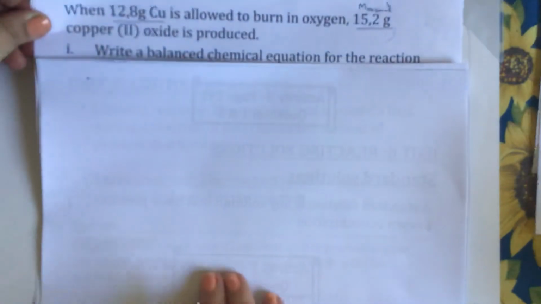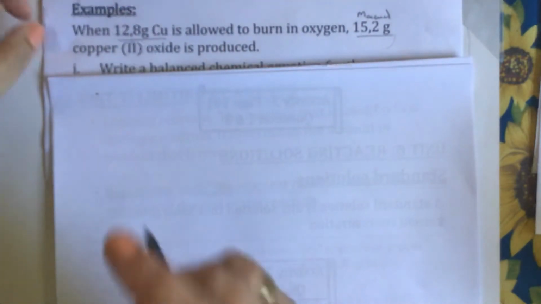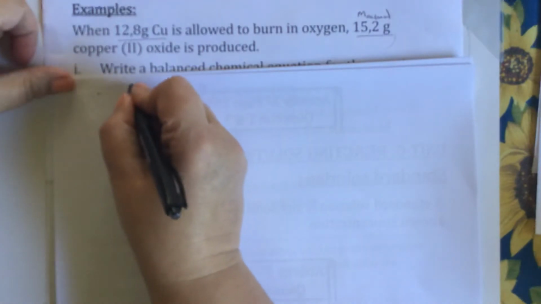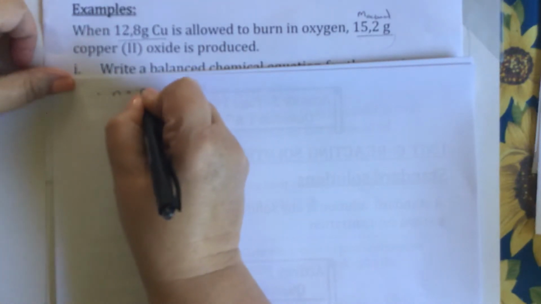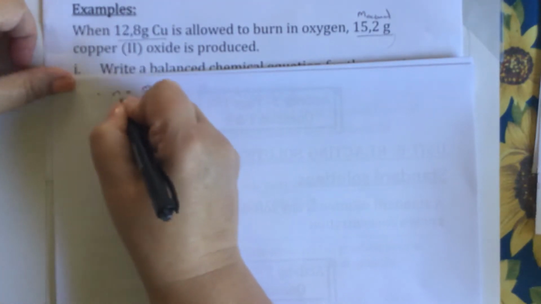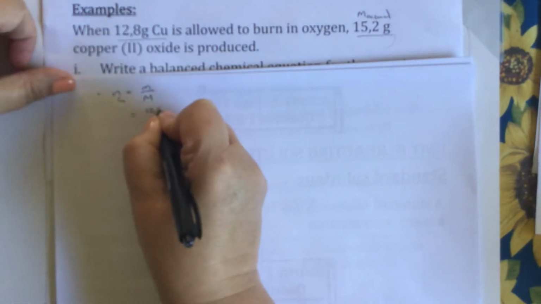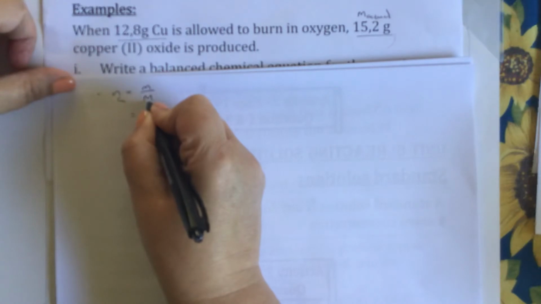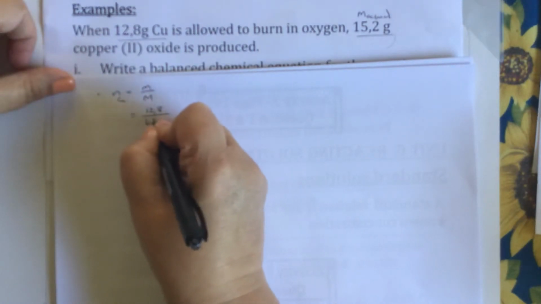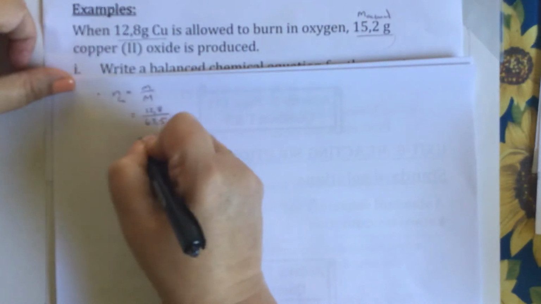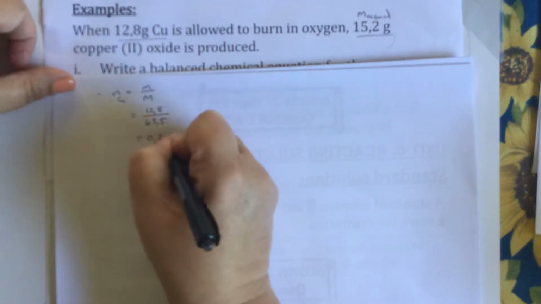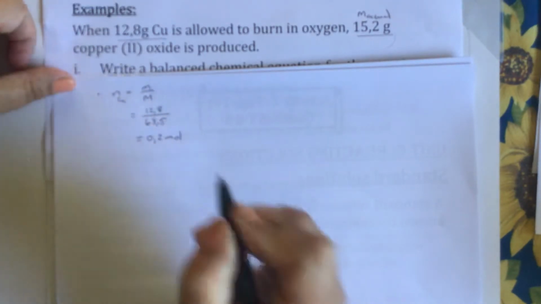Just be careful that I stay on the allocated space here. So number of moles is mass over molar mass, and we're talking about the copper. The mass of the copper is 12,8. The molar mass of copper I found on the information pamphlet as 63,5, and that works out to be 0,2 mole.